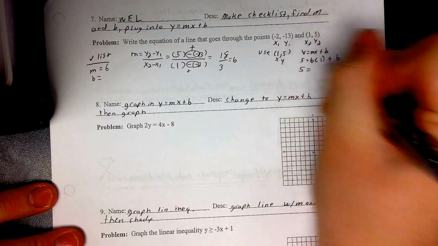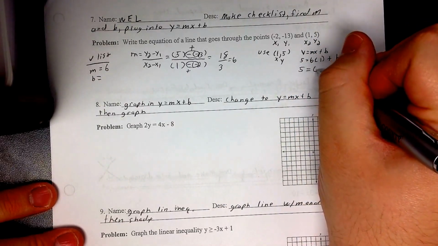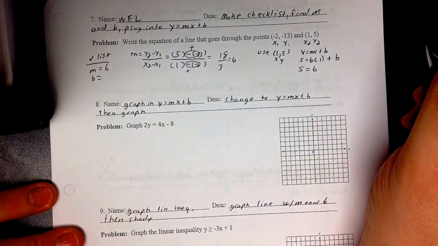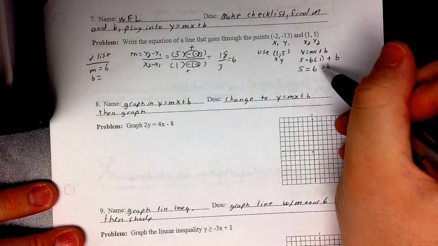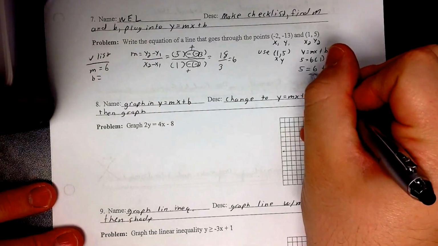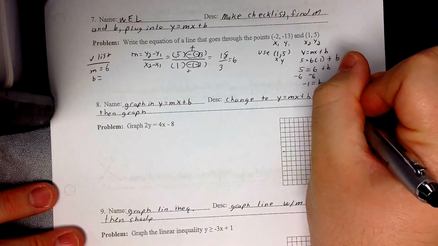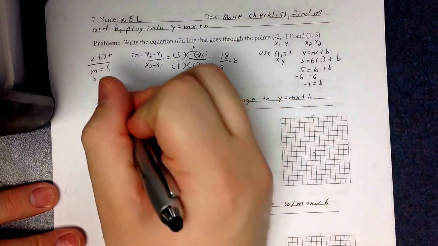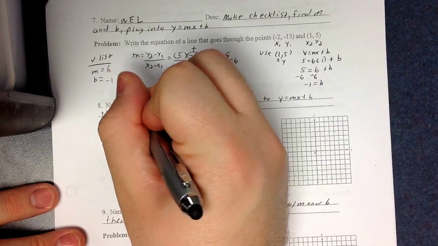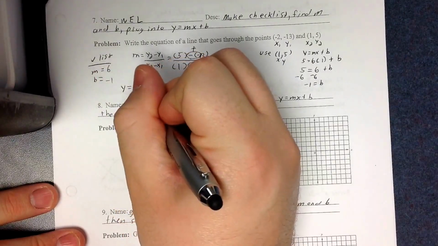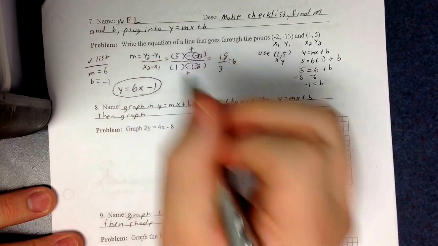So I get 5 equals 6 times 1, which is 6, plus b. So to get b by itself, I have to get rid of the 6. So I subtract 6 and I get -1 equals b. So now I have m and b, so I can write my equation: y equals m, which is 6, x. Since b is -1, I put -1.